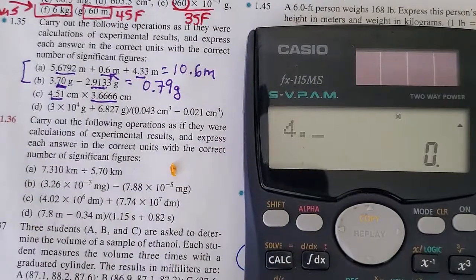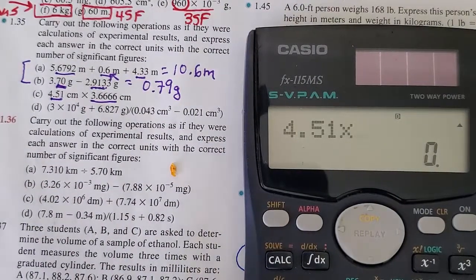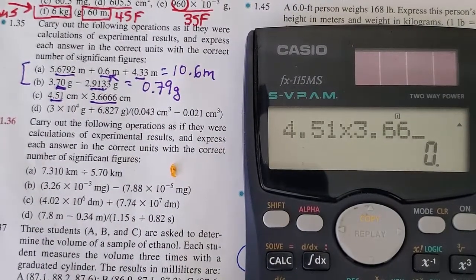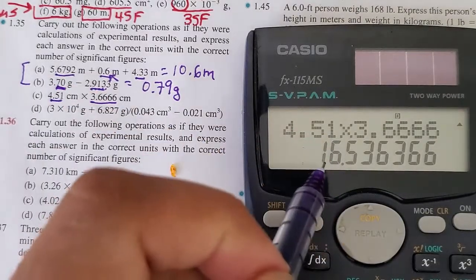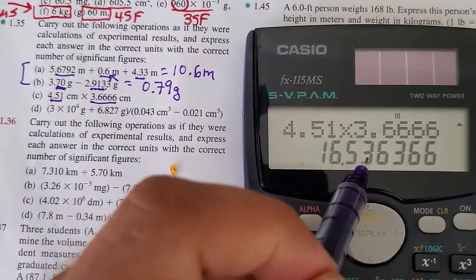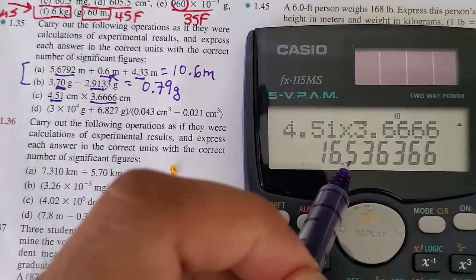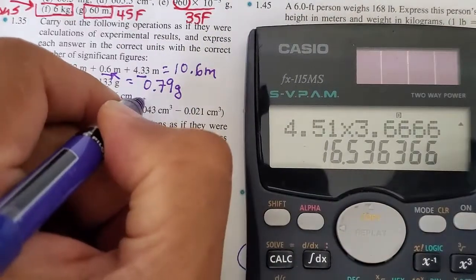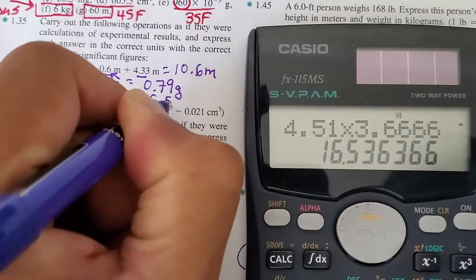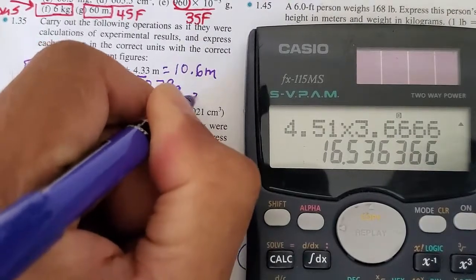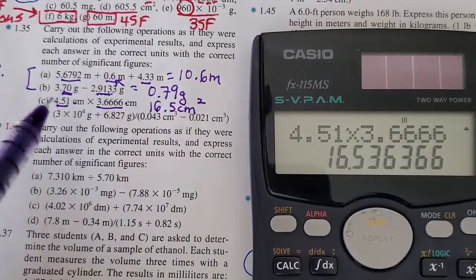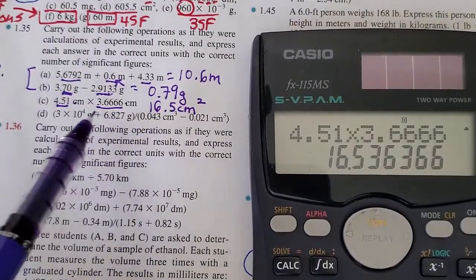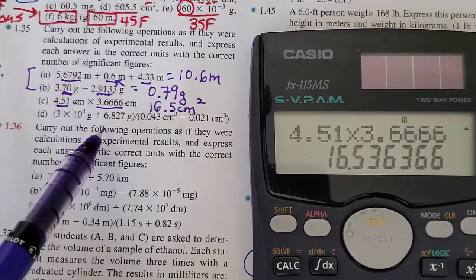So 4.51 times 3.6666. So 3 sig figs is going to make this 16.5. With that 3, I'm not going to round up. So 16.5 centimeters squared. Okay, get those units in there. Centimeters times centimeters is centimeters squared. All right, this one is pretty tricky. We have a combination of addition and division.